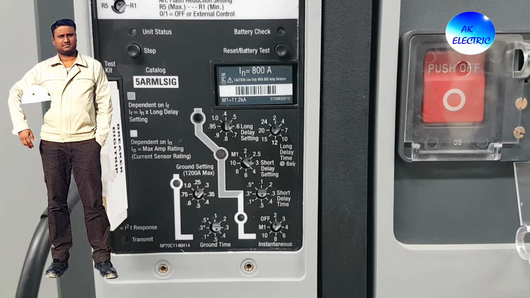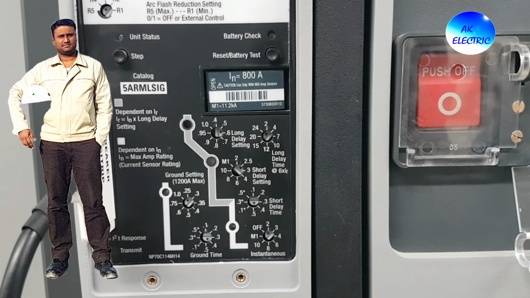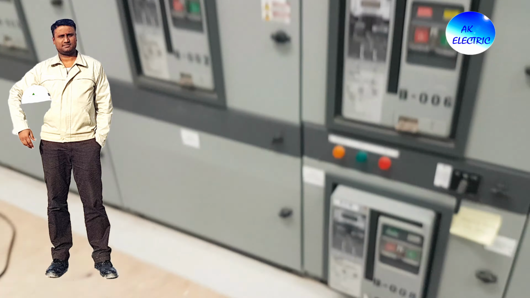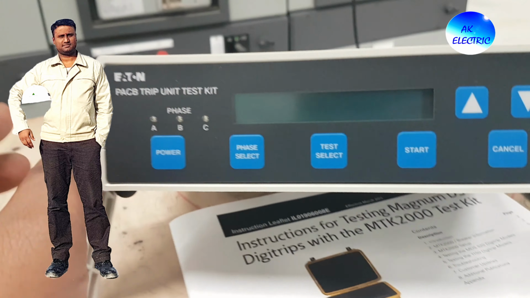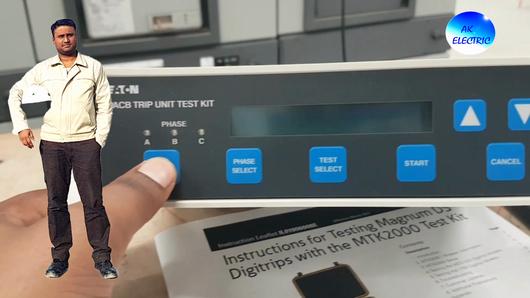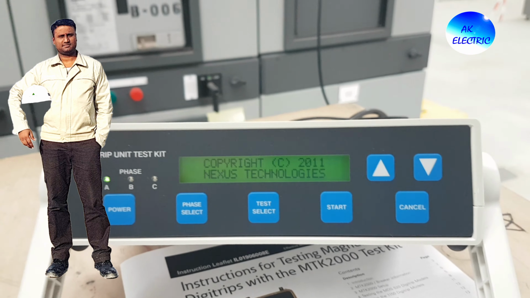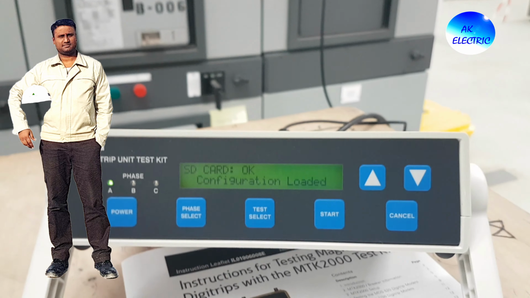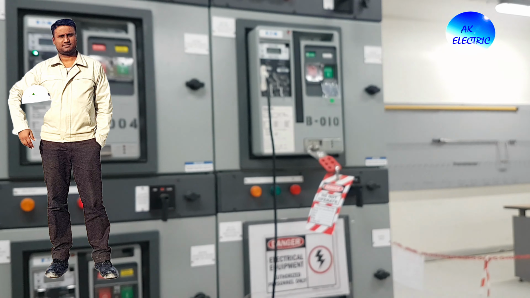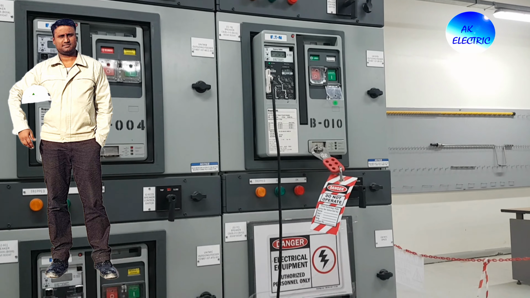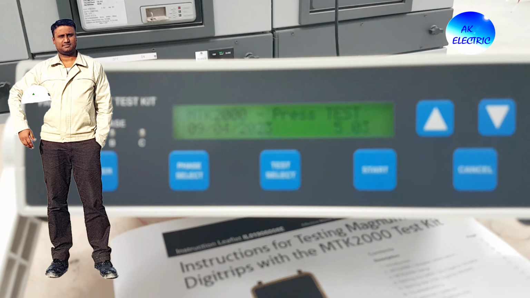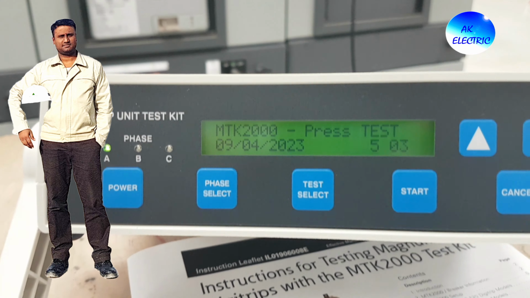So first we will check this. Once you give the power supply, you have to switch it on here. Once you long press this, you will get this, and our unit will be powered on. The kit will initialize, and it will come like this.